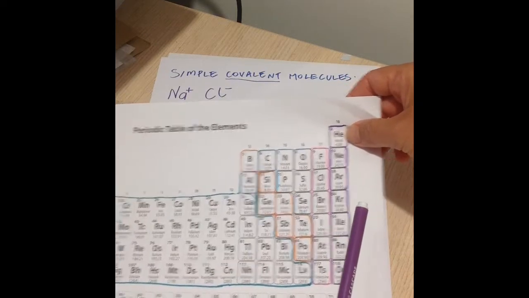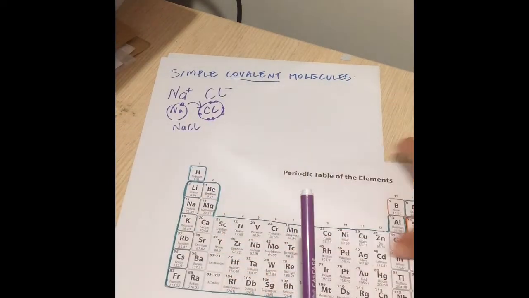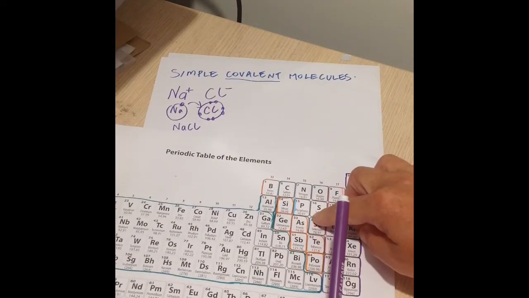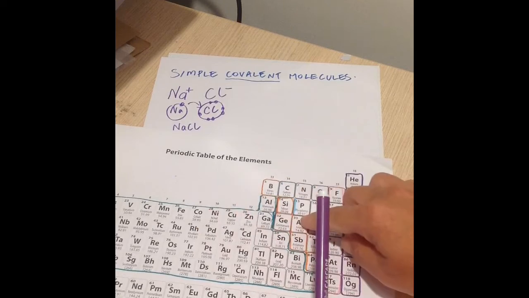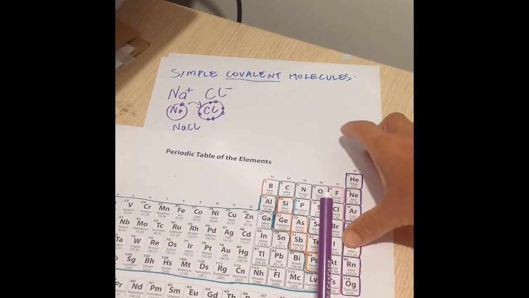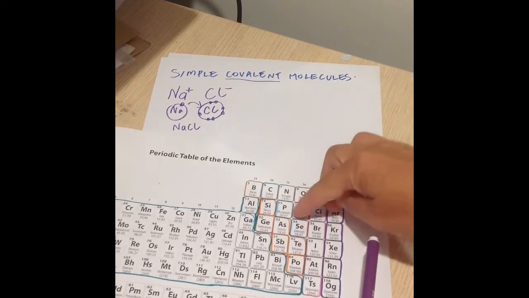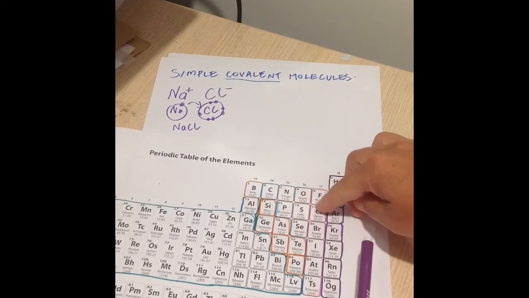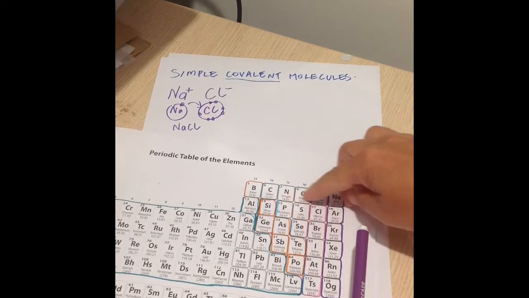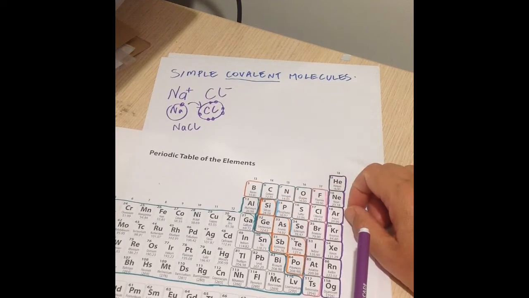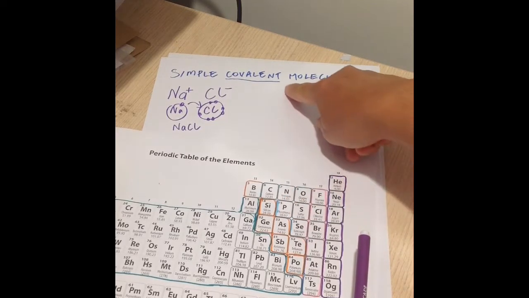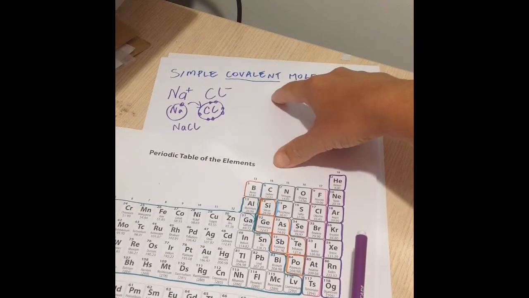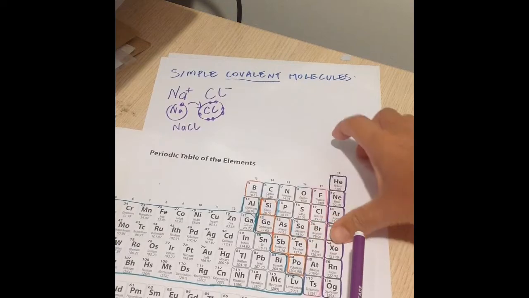Okay, but then what happens when we have compounds formed out of the non-metals? Ionic compounds are often the metals over here and the non-metals. So an ionic compound is a metal and a non-metal. What happens when we have these guys over here, oxygen, nitrogen, carbon, reacting with each other? Well, something different happens then. We get something called a covalent molecule. What that means is it's a shared electron, not a donated electron.